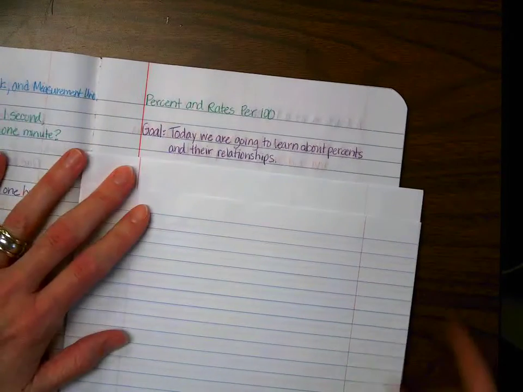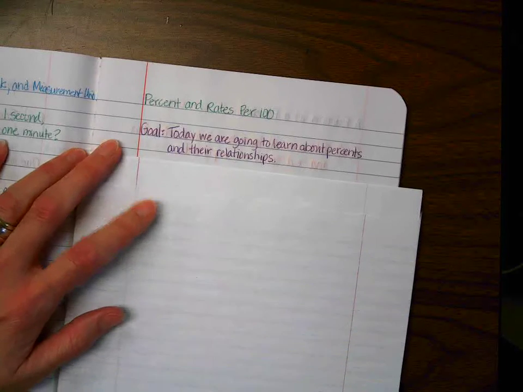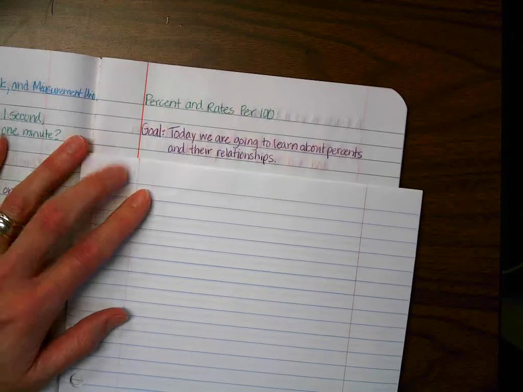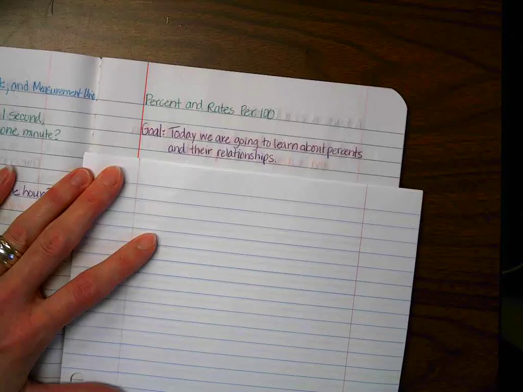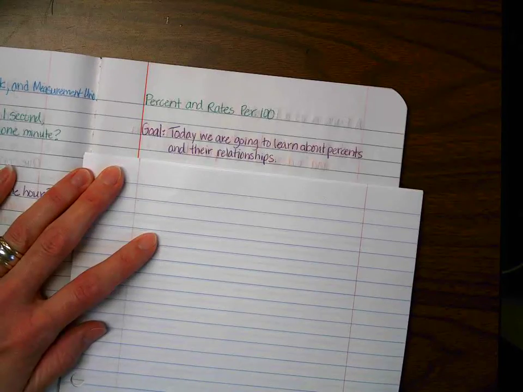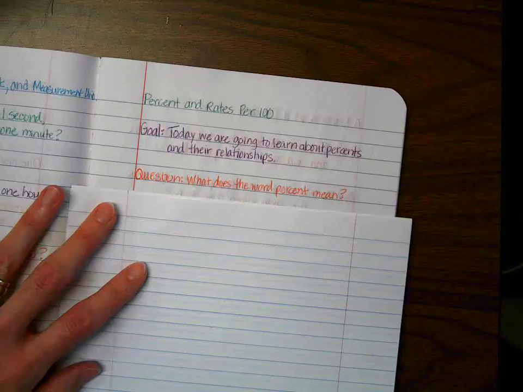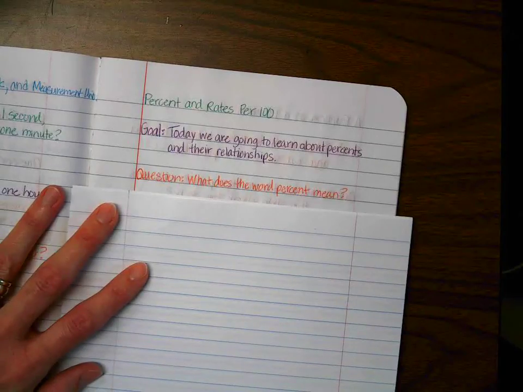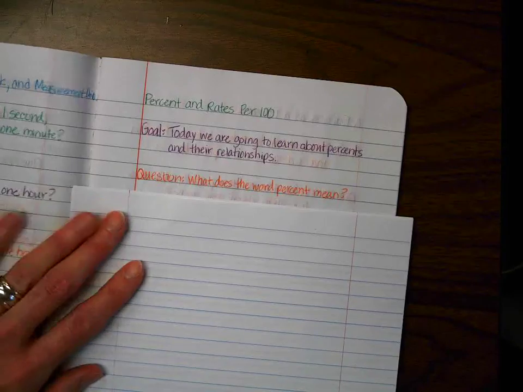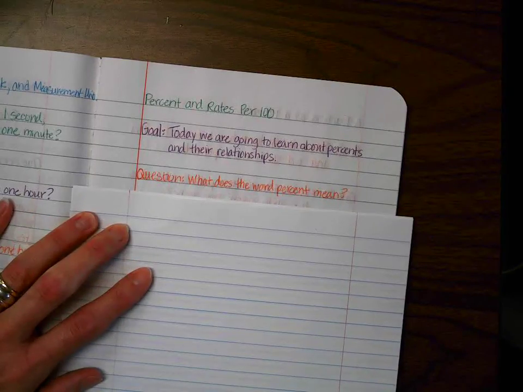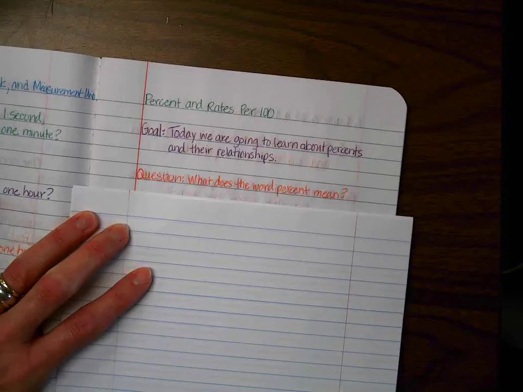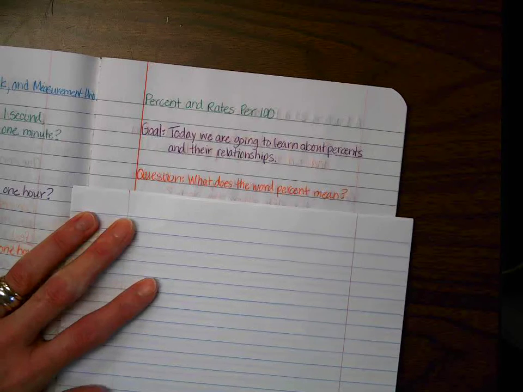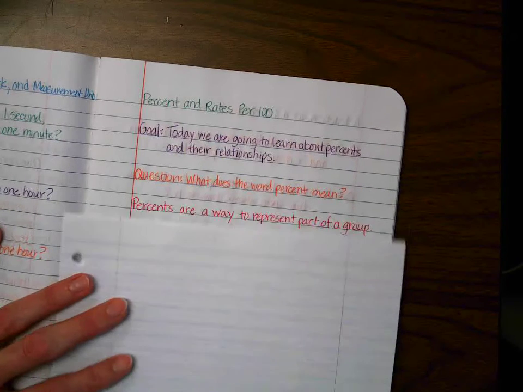So basically, boys and girls, today we're going to be doing a little exposure and a little adventure in talking about percents. Our goal today, we are going to learn about percents and their relationships. The question that I want you to be thinking about during today's lesson is, what does the word percent mean? Any ideas? Percent. Talking about money. Our money system has 100 of something in it. 100 pennies makes $1 per. Interesting. Okay, hopefully by the end of the lesson you'll be able to answer that.